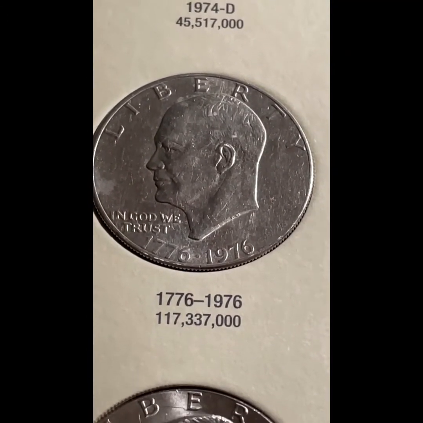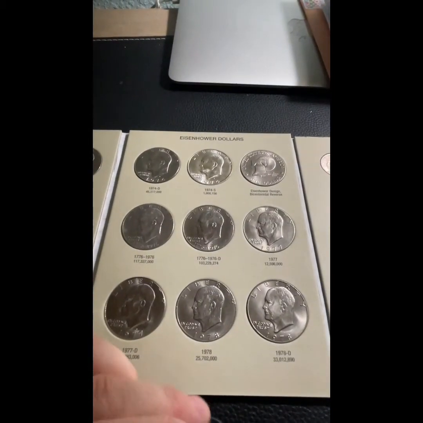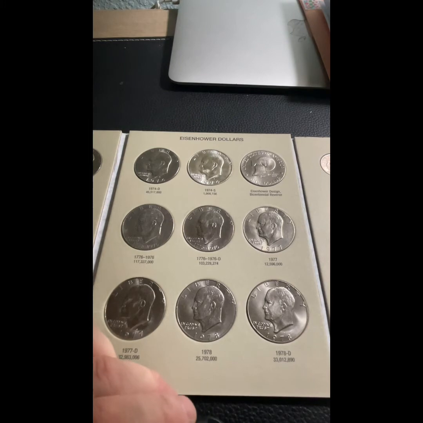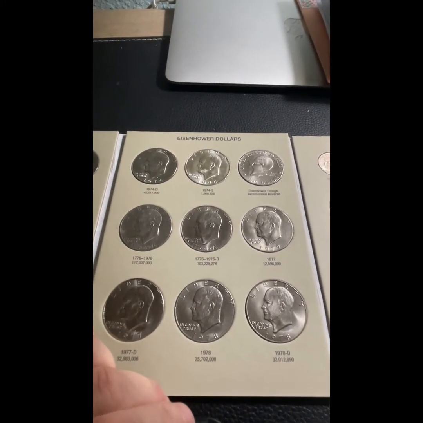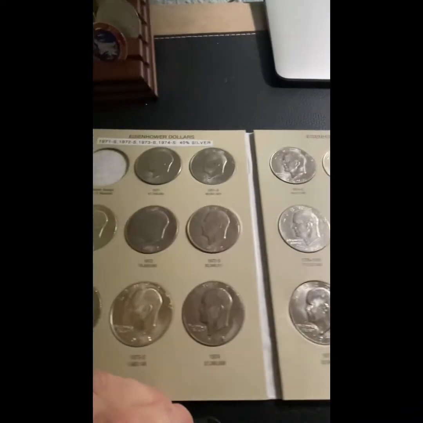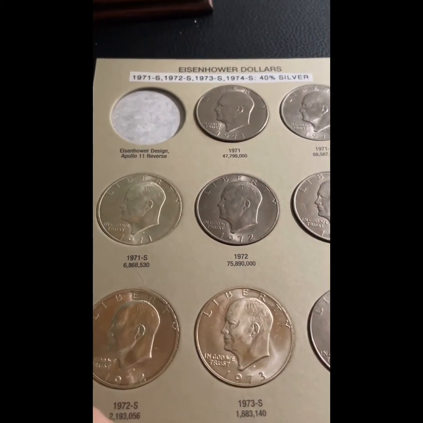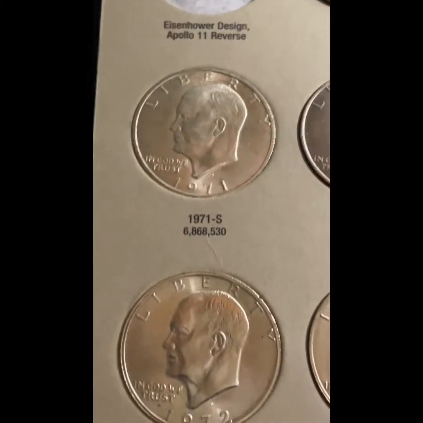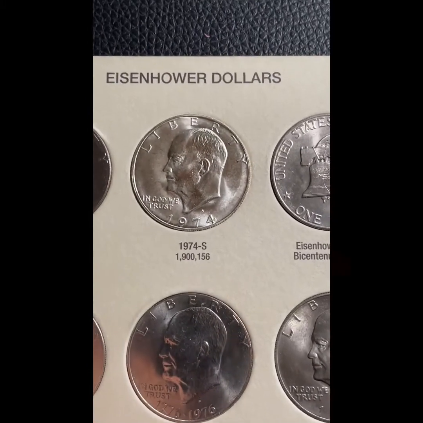There are no dollars dated 1975. The original design was resumed in 1977. Although some silver-clad dollars were minted for collector sets, Eisenhower dollars produced for circulation are copper-nickel clad, made of a copper-nickel layer bonded to a copper core. So the only silver coins that we have of this variety are your 1971 S-Mint, 1972 S-Mint, 1973 S-Mint, and your 1974 S-Mint. Those are all 40% silver. Okay.